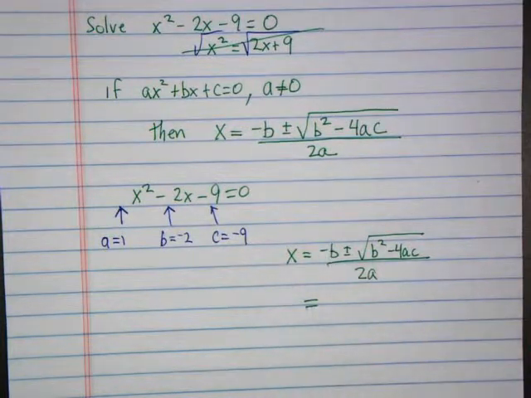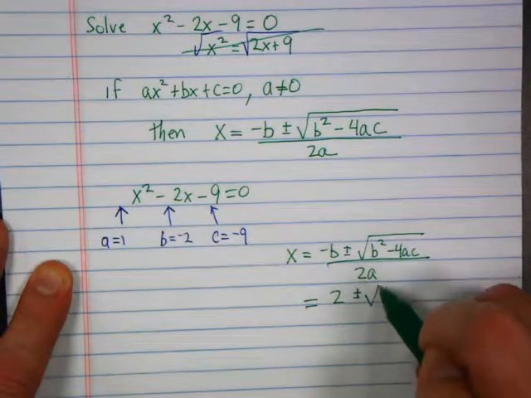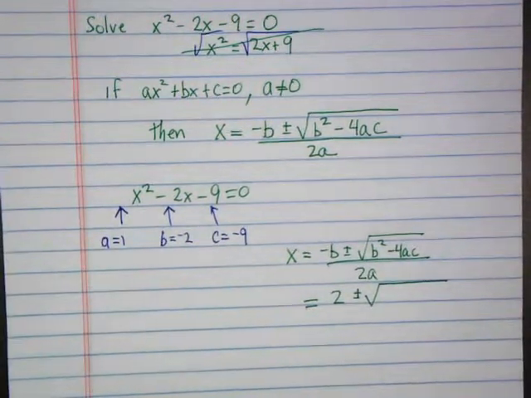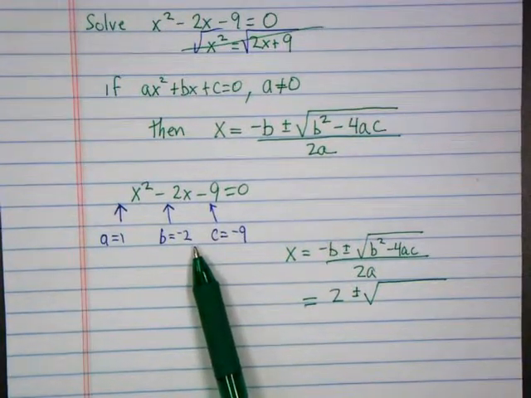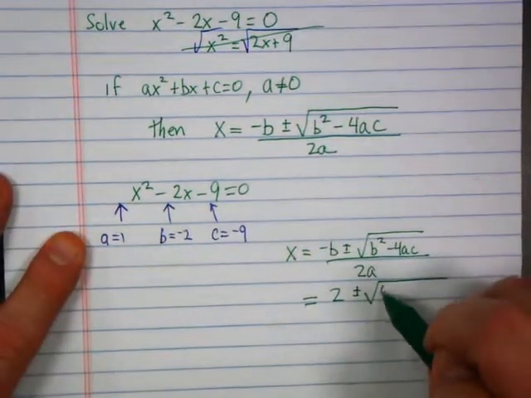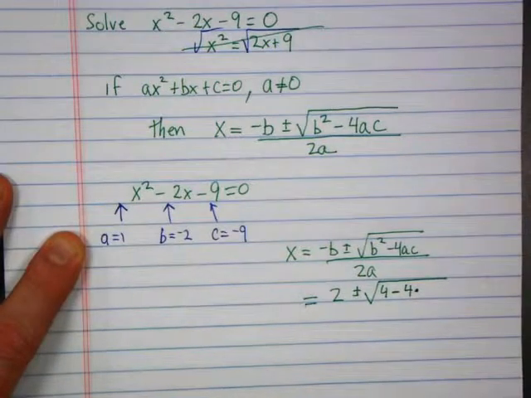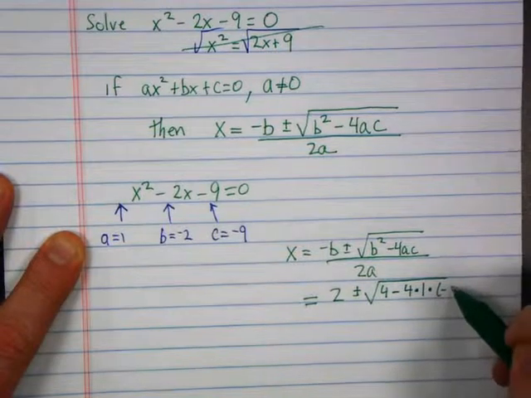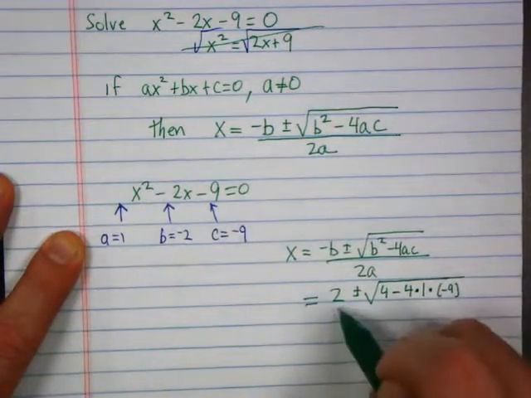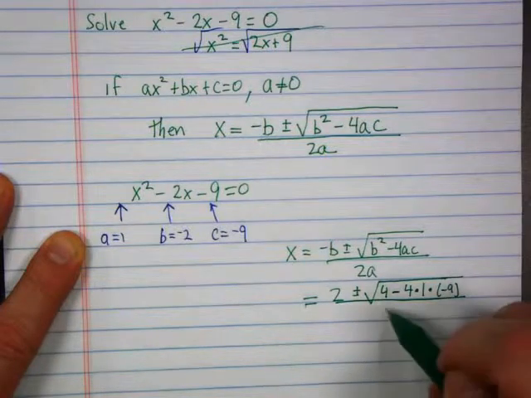So negative b is 2, plus or minus square root of, what's b squared? 4, because if you take negative 2 times negative 2, you get 4. So that's 4 minus 4 times, what's the a number? 1 times the c number? Negative 9. All over 2 times 1.